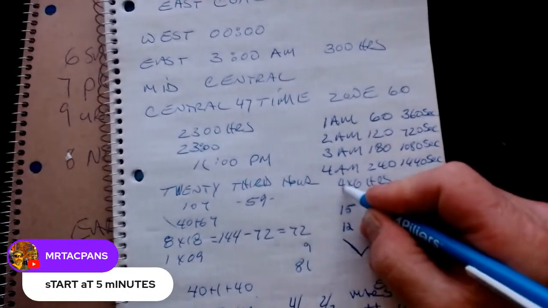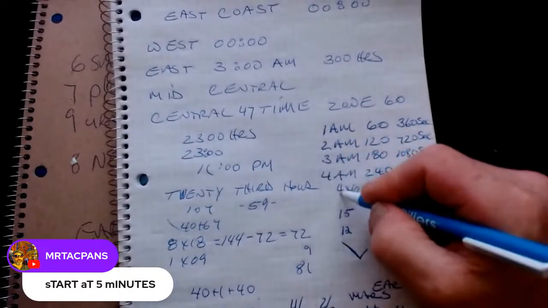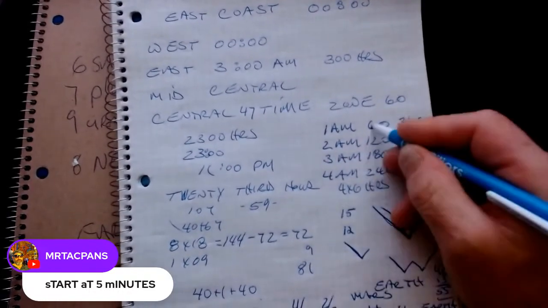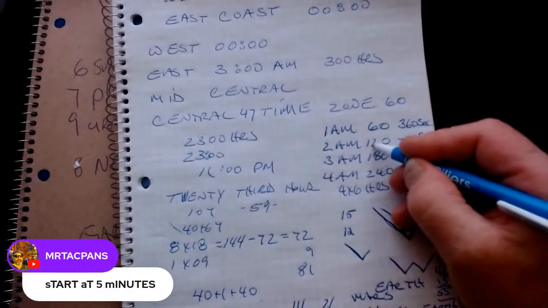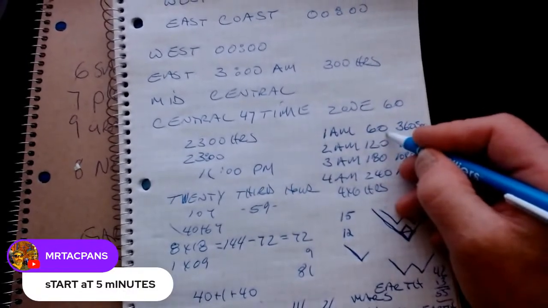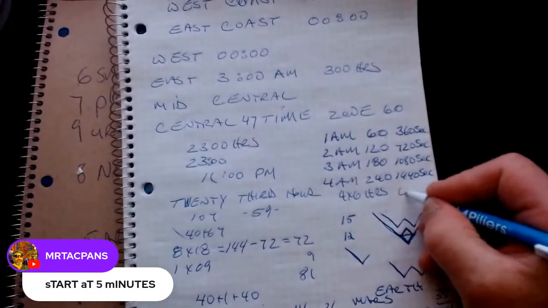Why does 10 come in here? 1, 2, 3, 4 equals 10. So I must add all these up. 240, 420, 520, 540, 600. I have to add up 600 inside of this over here.